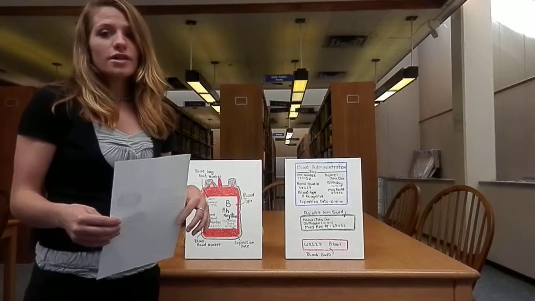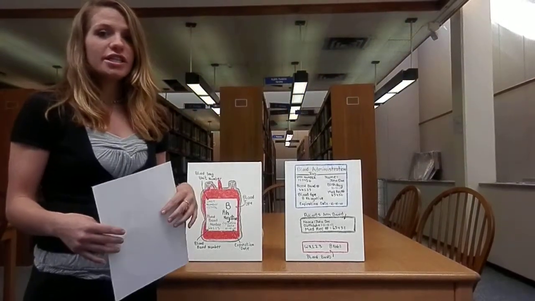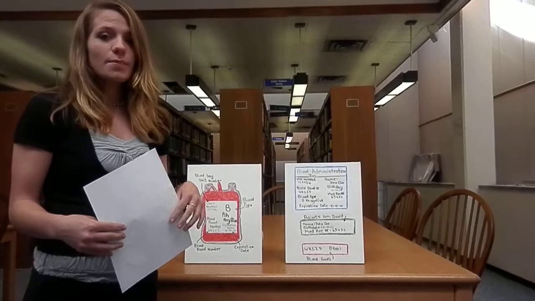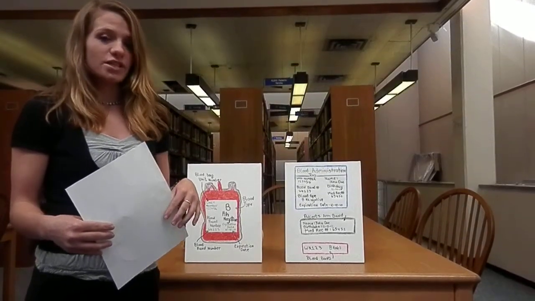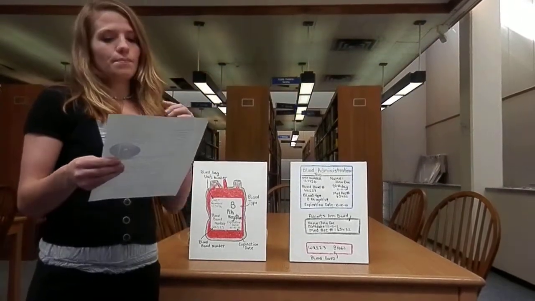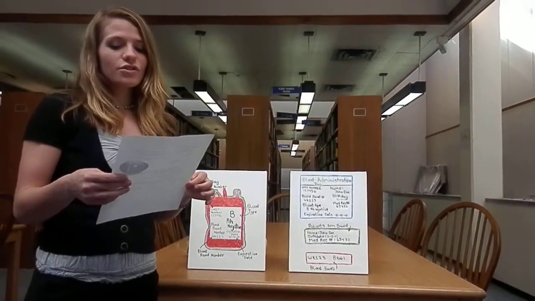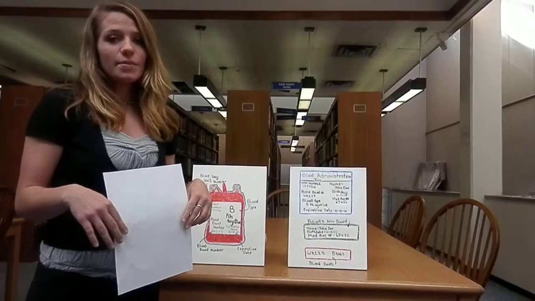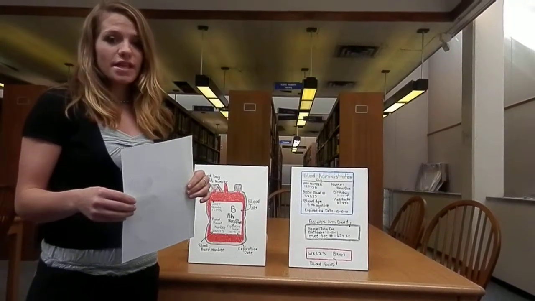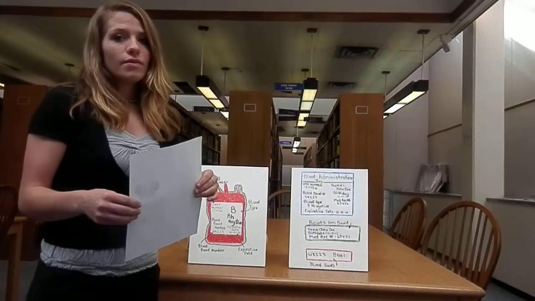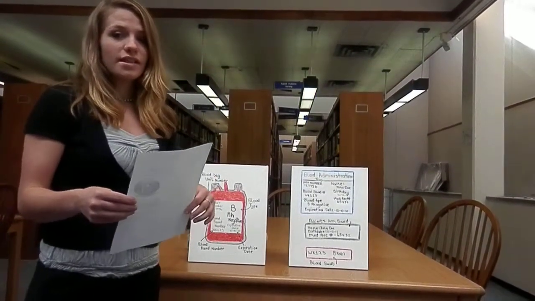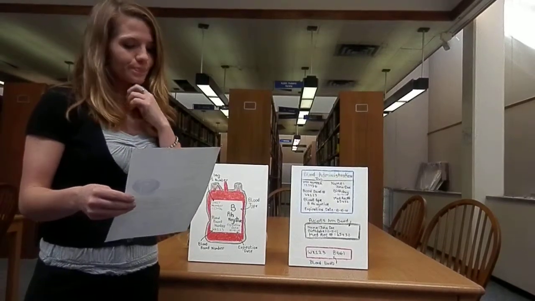Before you can start the process of blood administration, you need to make sure that there's a doctor's order. They will also order a type and cross match to find the patient's blood type so they can find a proper donor. After the doctor's order has been written, you need to make sure a consent form has been signed. If the patient is unable to sign for themselves, there will be a surrogate or medical power of attorney that you will need to contact to get them to sign the consent form.